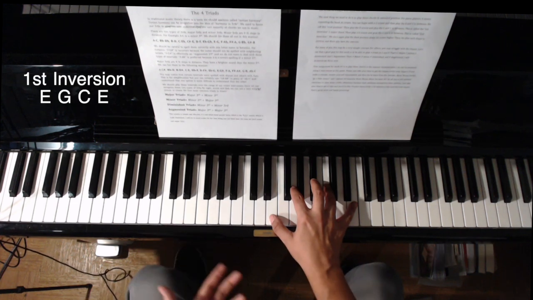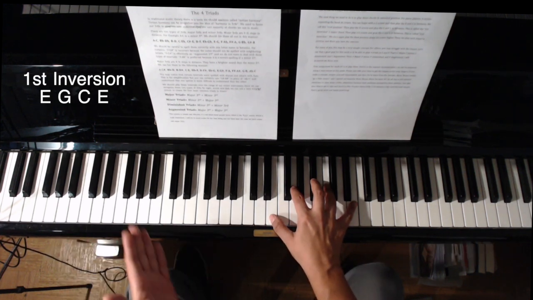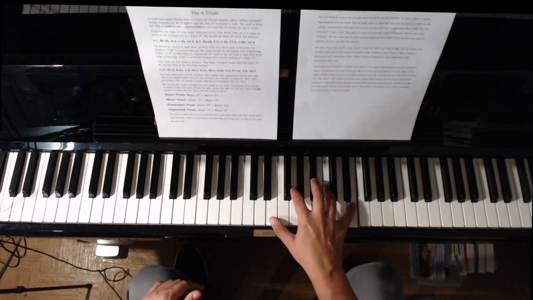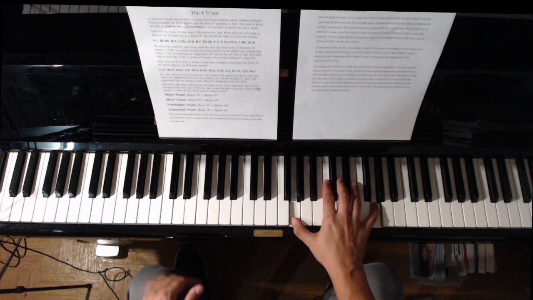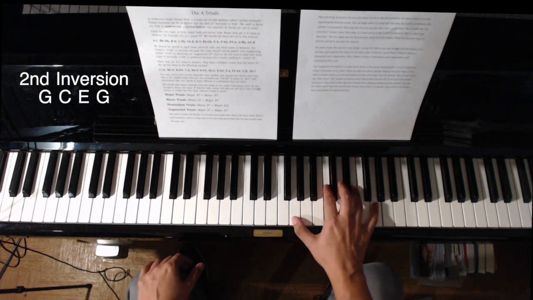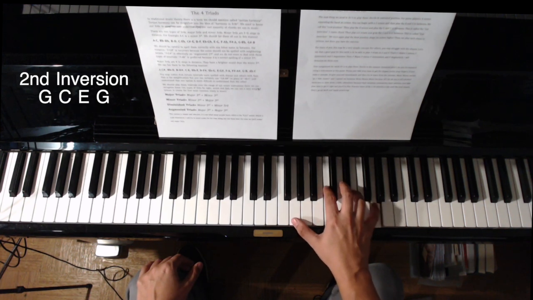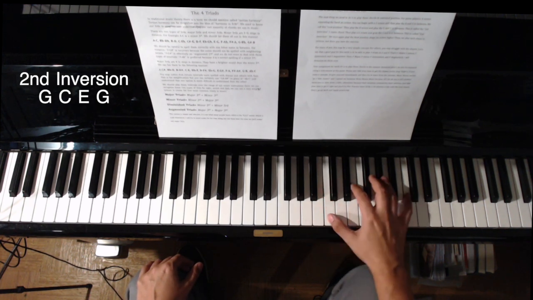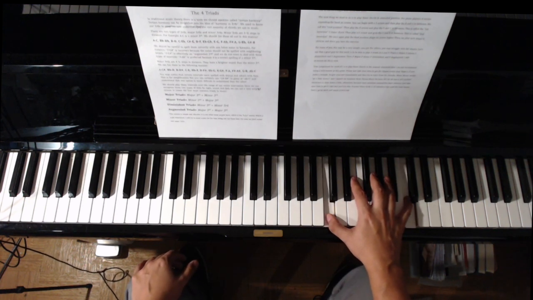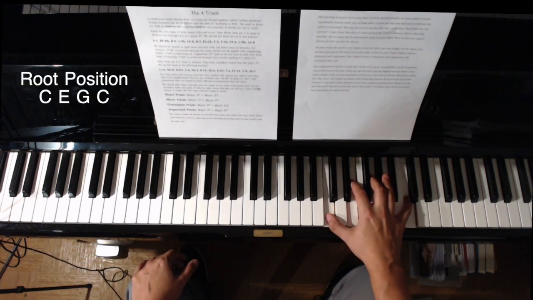You can say it's a first inversion triad, even though there's 4 notes you're playing, but you're always doubling the lowest note. Okay? Then we're going to go to the G octave, and then we have a C and an E in between. This is called a second inversion C major chord. All right, and just to make it sound real nice, we're going to go back to the C octave and do the E and G in between.